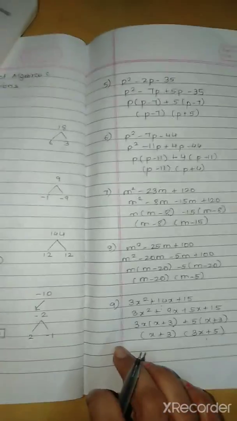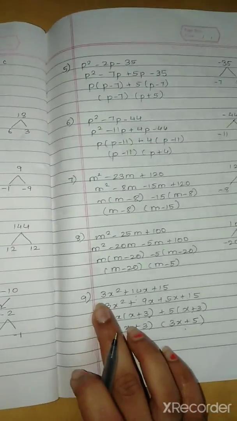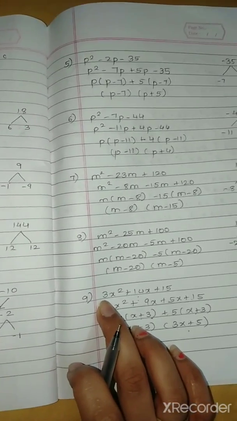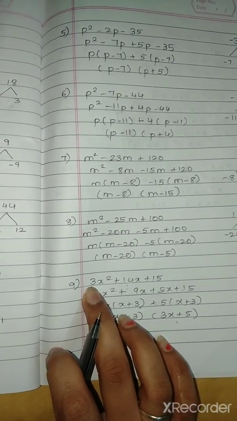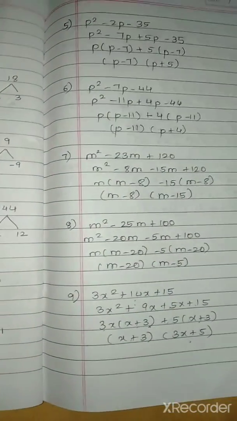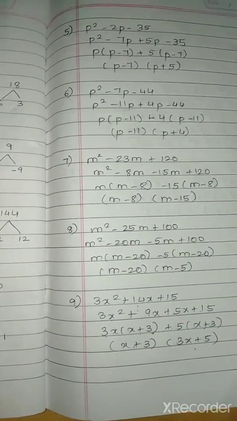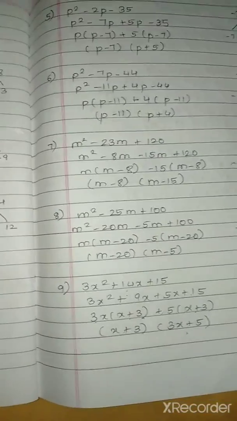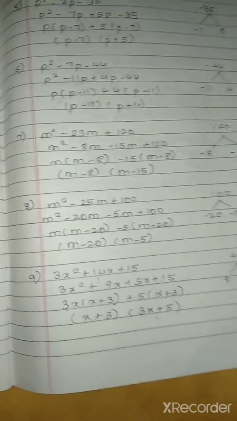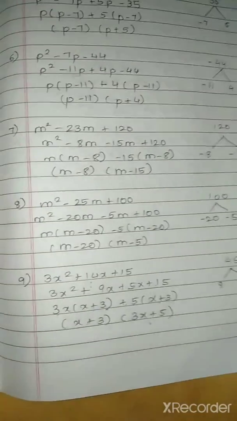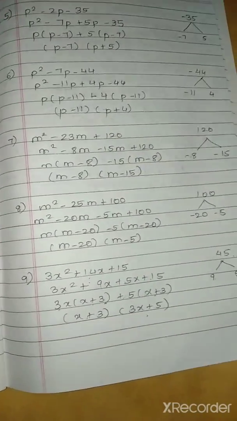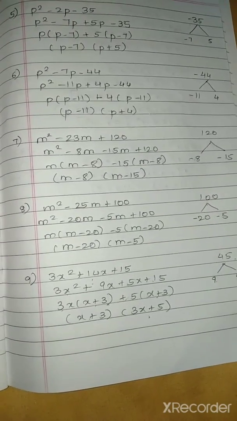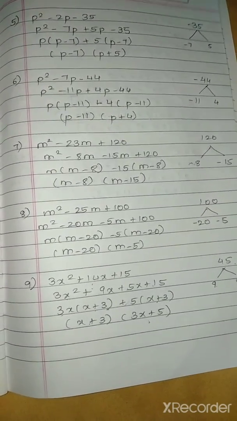Question number 4 and question number 9 are similar type. That means we have the value of a over here, that is, the polynomial has a value of a which is not equal to 1. In question 4 we had a common term, so we took out 5 and then solved the sum. Here there was no common term, so in this case multiply the first and the third term and find the factors.